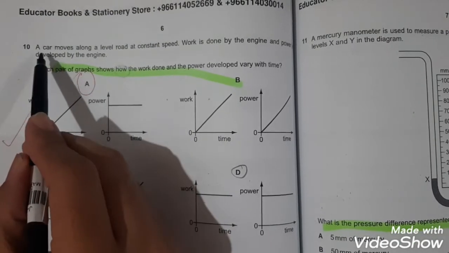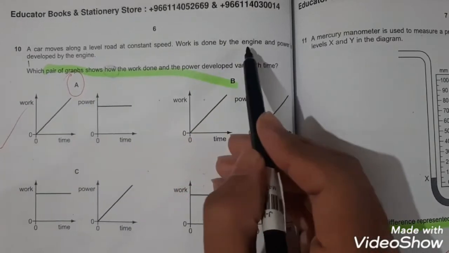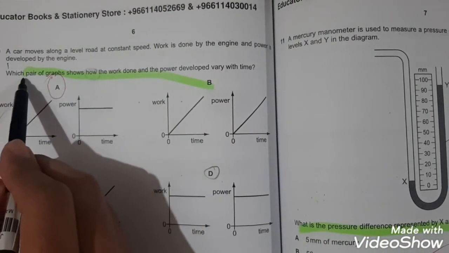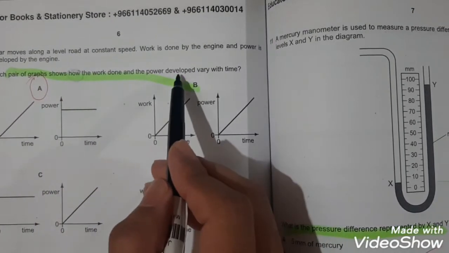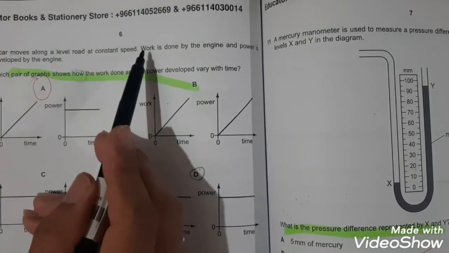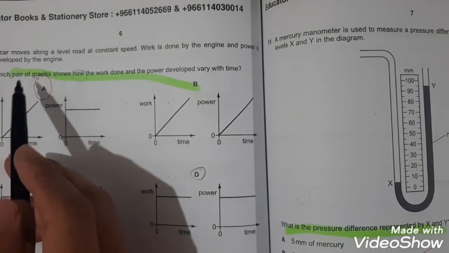Question 10 states a car moves along a level road at constant speed. Work is done by the engine and power is developed by the engine. Which pair of graphs shows how the work done and the power developed vary with time? So over here, first it states work is done by the engine and power is developed by the engine.